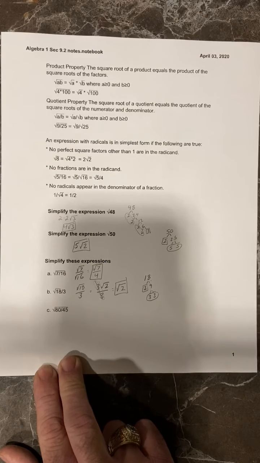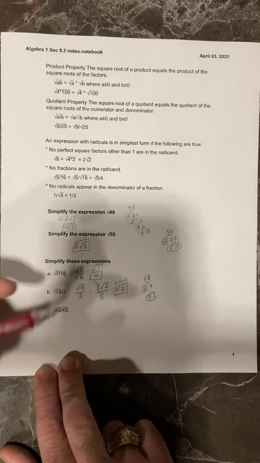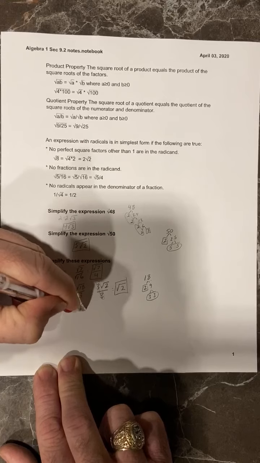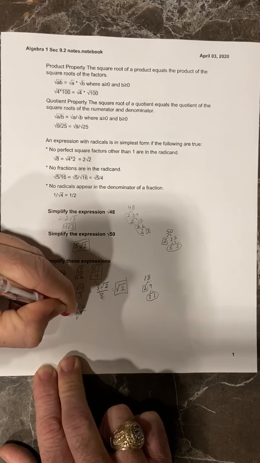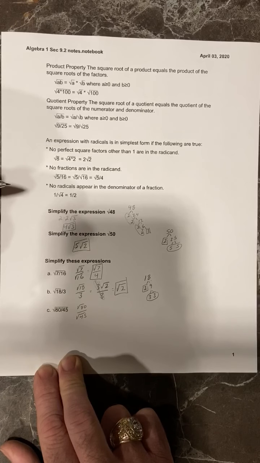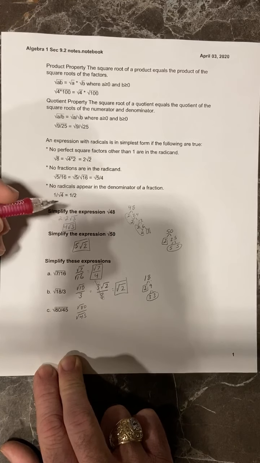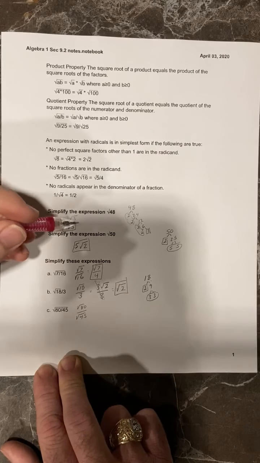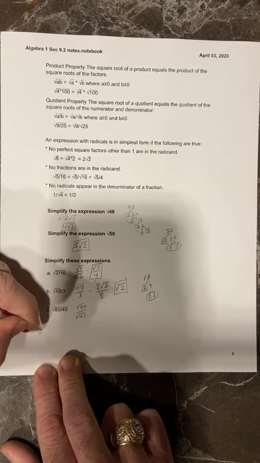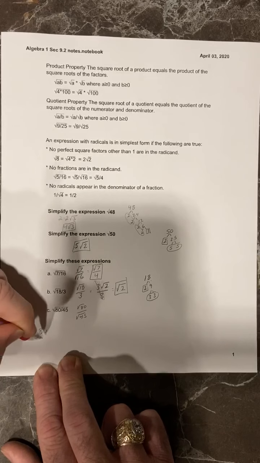All right, so then the next one, square root of 80/45. That'll be the square root of 80 over the square root of 45. And those are pretty big numbers, so there's a likelihood that we could break those down and simplify those radicals a little bit. So we look at 80.